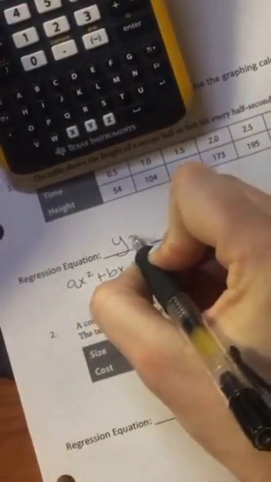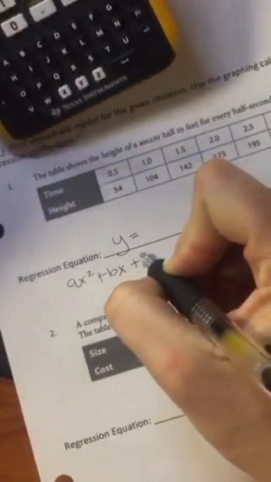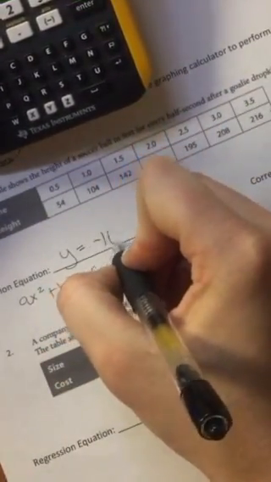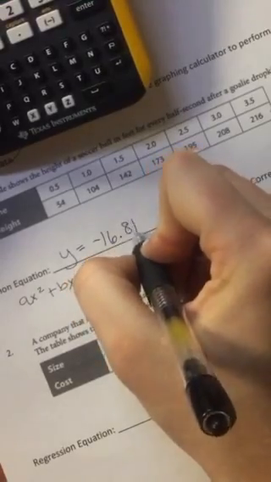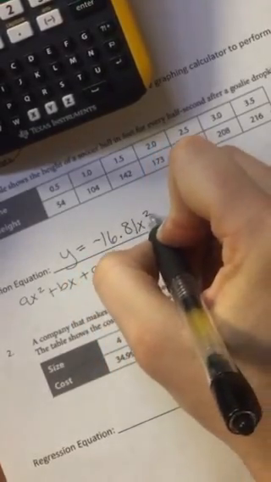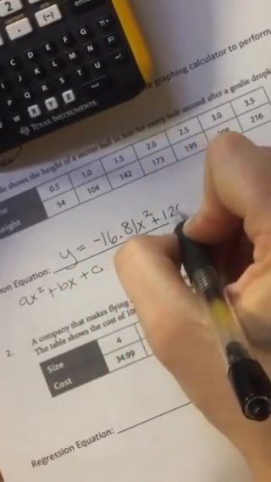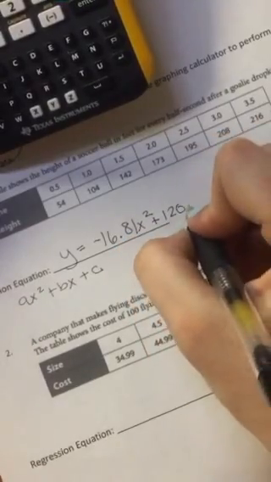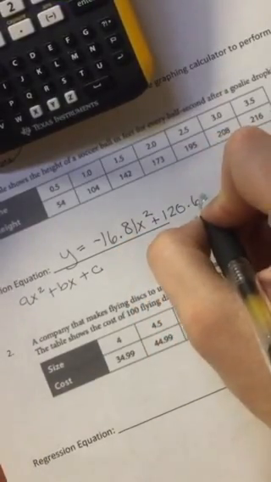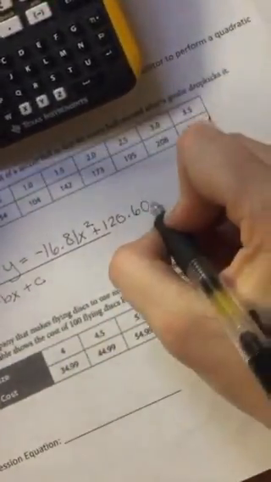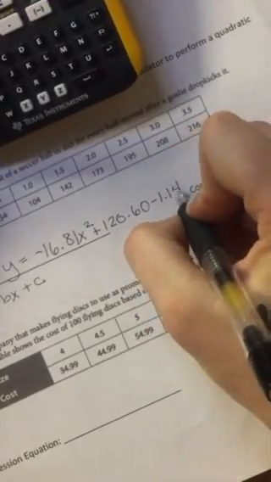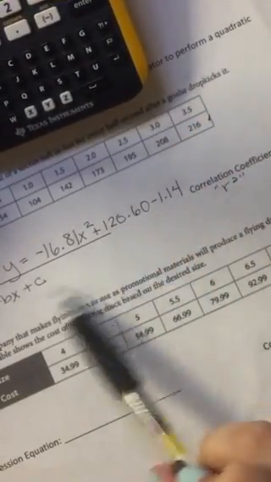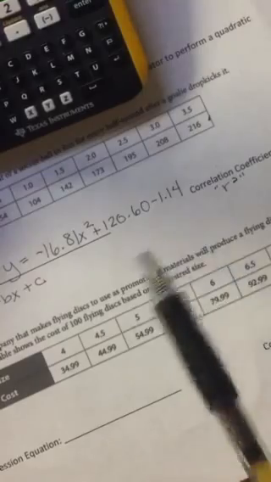So what this is saying is this is the best fit equation for the data given. Negative 16.81 x squared plus 120.6, and you can put 0.60 if you'd like, minus 1.14. Remember, we're rounding to 2 decimal places for all of this, which means you have to look at the third number.